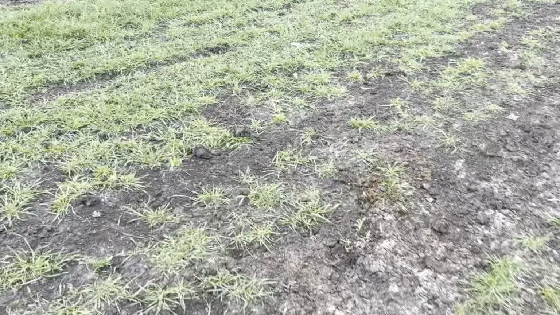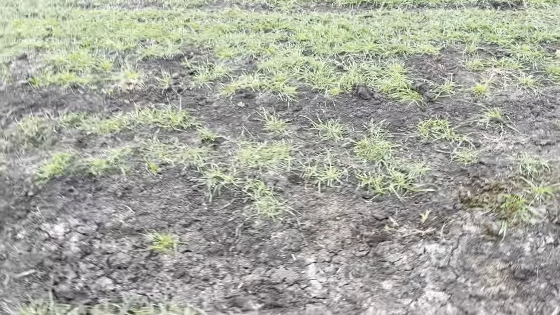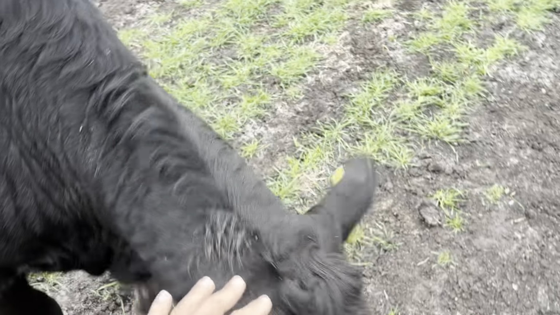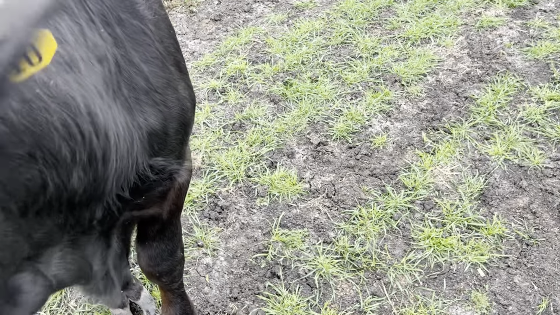And I got to sell this animal. I got to sell this animal here pretty soon because he always hits me with his head. And I know that he hits me with his head because he wants me to scratch him, but it can't be like that. So I'm going to have to sell this one here pretty soon.